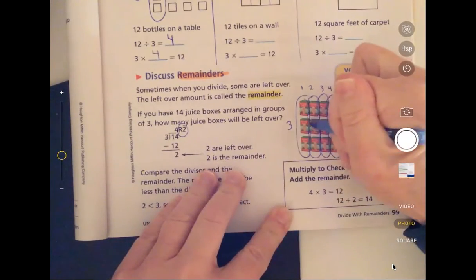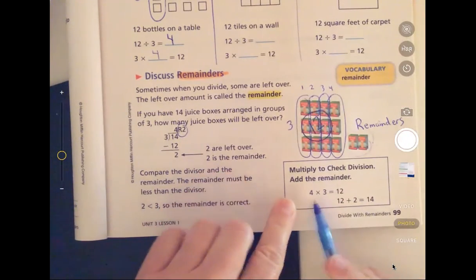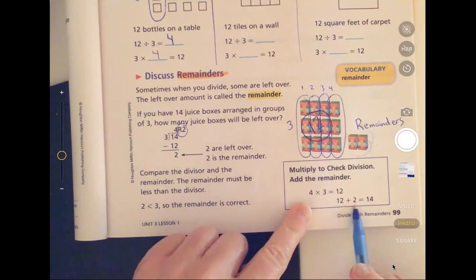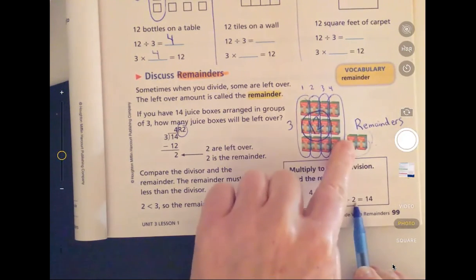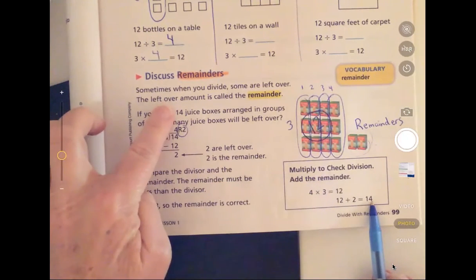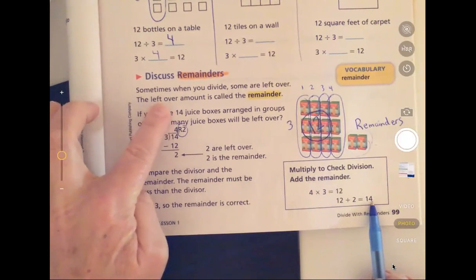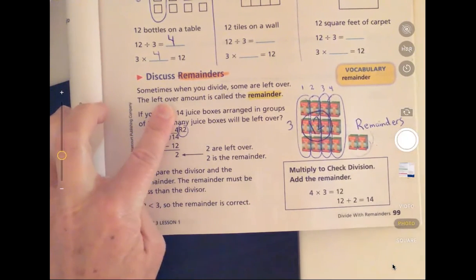So that means the area, the total, is 12. And then we add the remainder. So how many left over? So we got 12 plus the 2 leftovers. It should equal our dividend, right? That total amount. And it does. 14 juice boxes, 14 total.